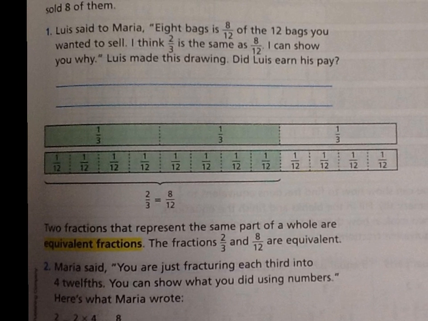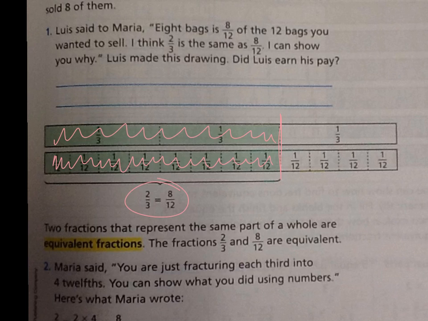Well, what he did is he broke up a whole into 3, and then broke up a whole the exact same size into 12. Then with the 12ths, he found out how many 12ths he got rid of, which was 8/12, and then he compared it to the 2/3 that she wanted him to get rid of. As you can tell, they take up the same amount of space, so they are equivalent fractions.